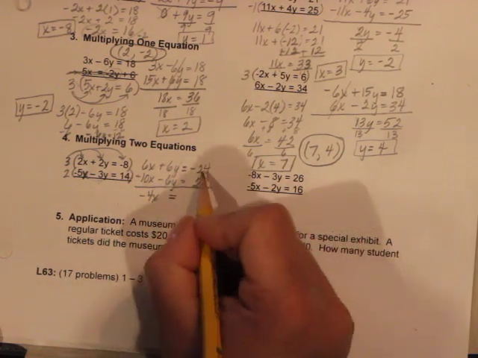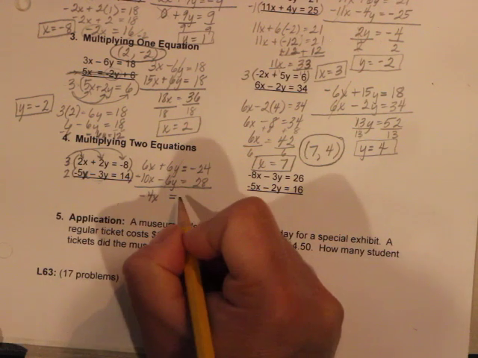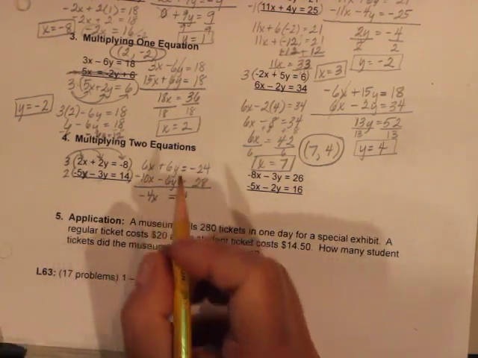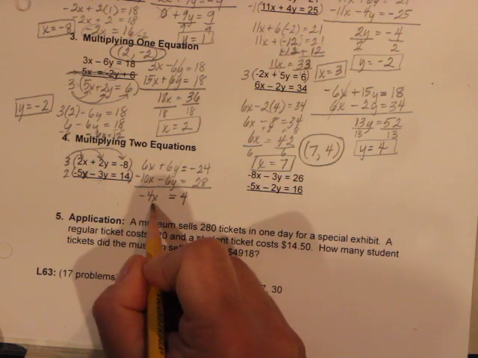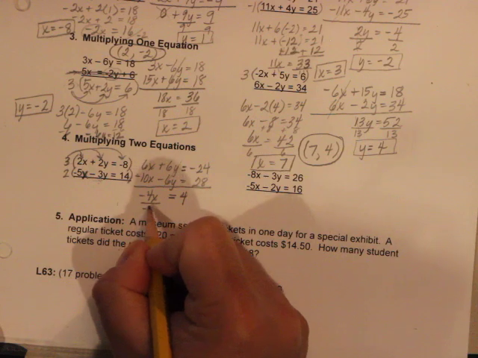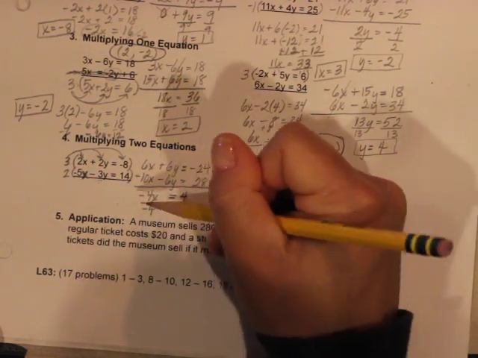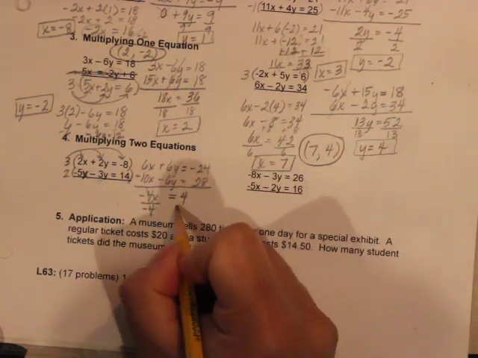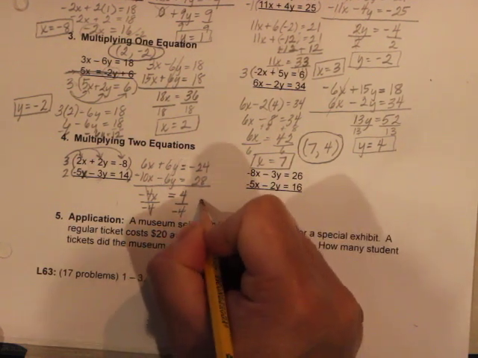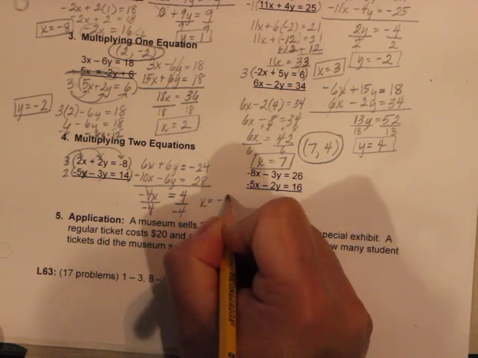Negative 4x equals negative 24 plus 28, which is positive 4. Be careful here. I need my x to be positive. So in order to make x positive, I need to divide by negative 4 on this side. Whatever you do to one side of the equation, do to the other. Divide by negative 4, and I get x equals negative 1.